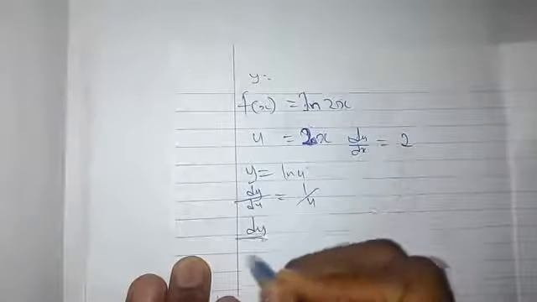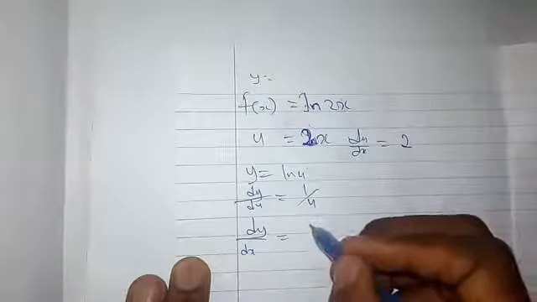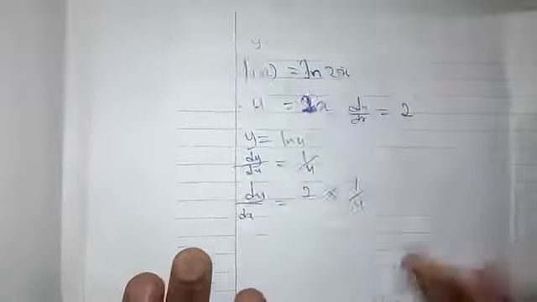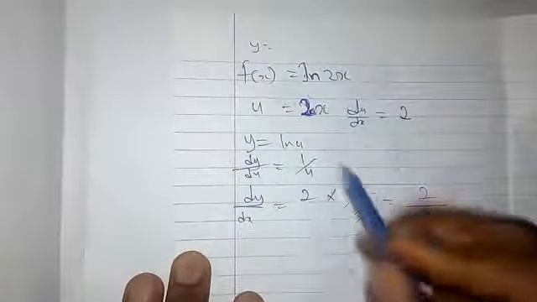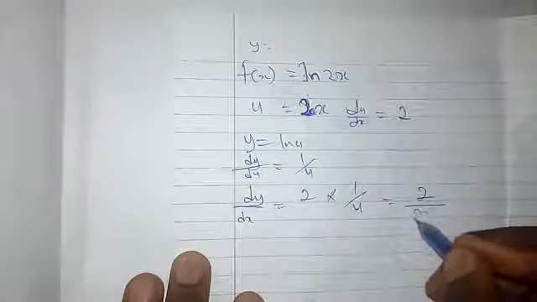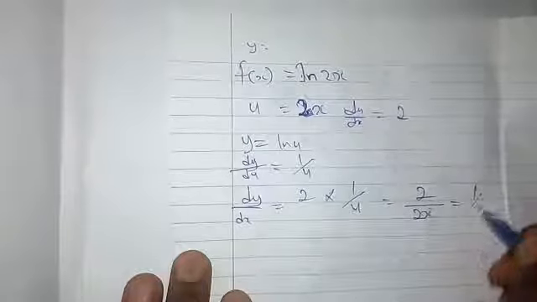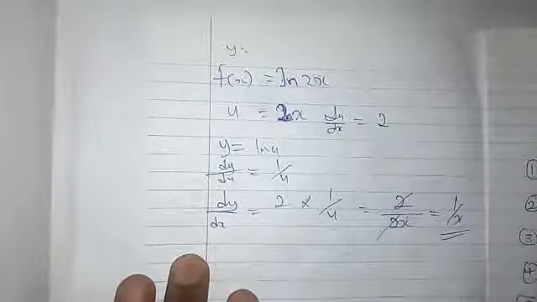That means dy/dx is equal to the multiplication of these two together, 2 multiplied by 1 over u. Then you have 2 over, substitute for your u back. Your u is 2x, so you have 2x. Then finally you have 1 over x. This will cancel this, so finally you have 1 over x.